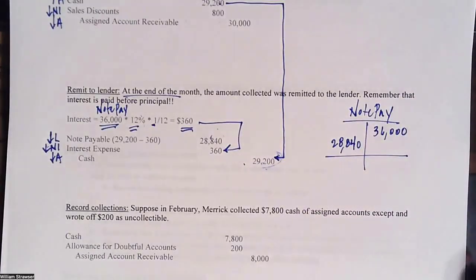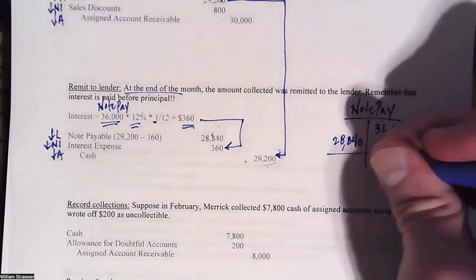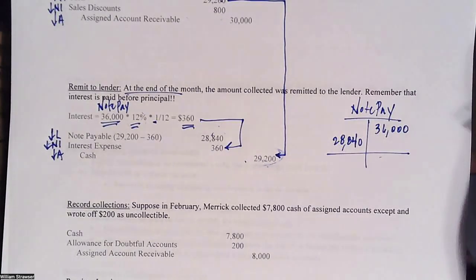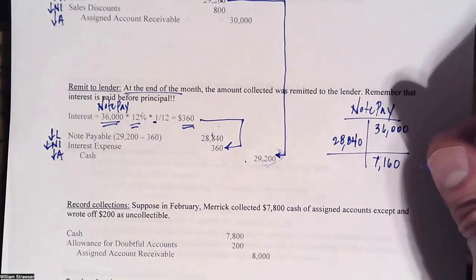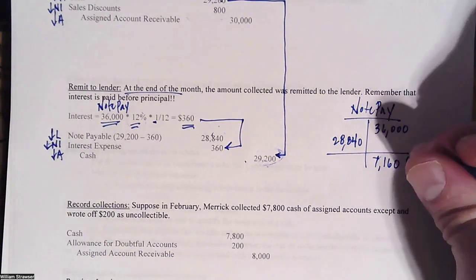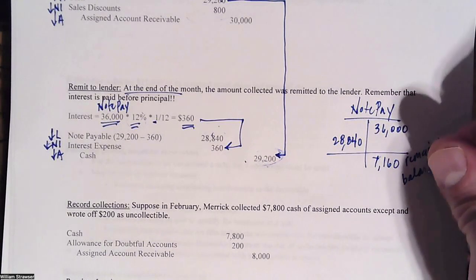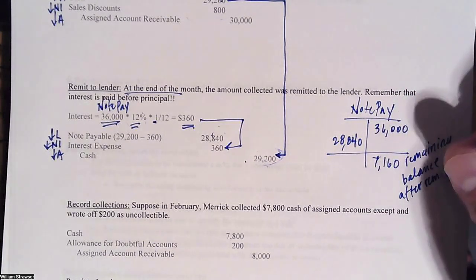And so now we have only a balance remaining. In this case, that's 7,160. So this is my remaining balance after remitting payment.